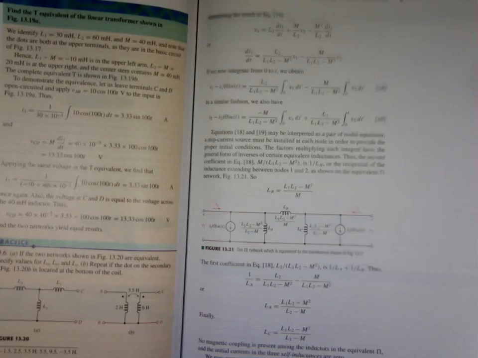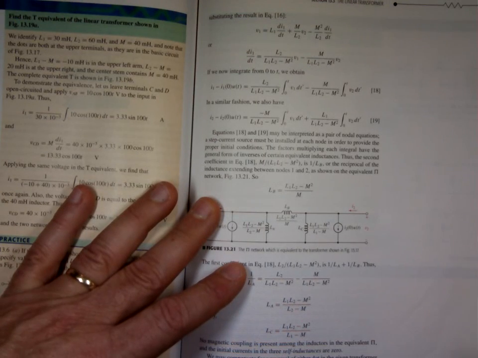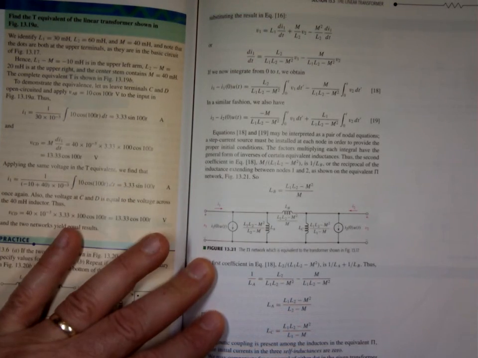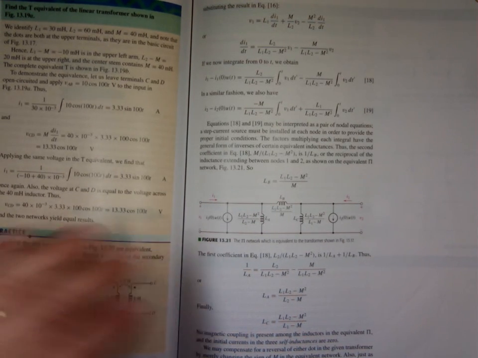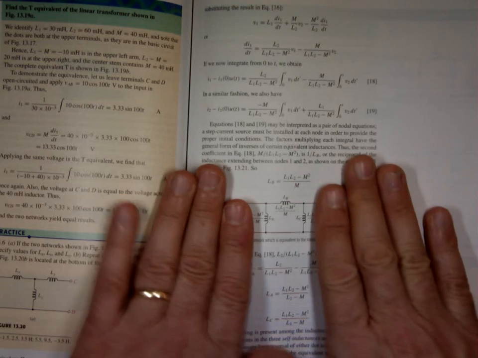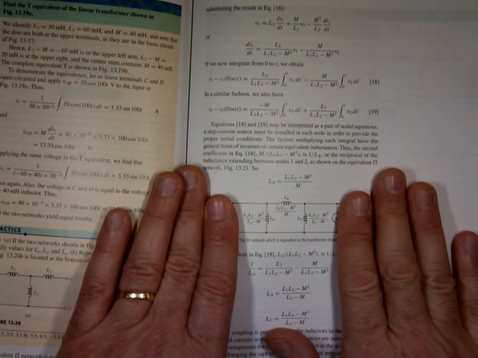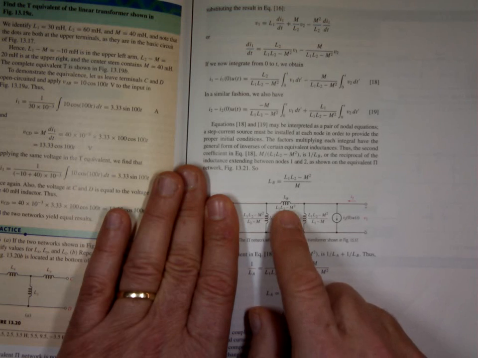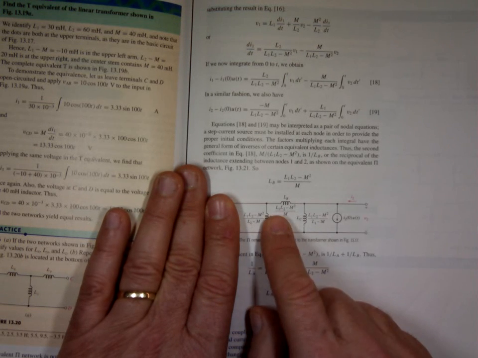Now, if you want to do the pi circuit, the calculation comes out a little bit different. This is really what the pi circuit will look like. See, this is the equivalent of a pi circuit. Look at the values. The value of the top one is going to be L1 times L2 minus M squared, divided by M.